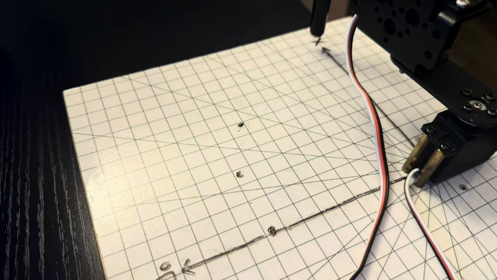So the objective of this project is to find the displacement vector of the end effector from its initial position to its endpoint based on the rotation of the two joints along the manipulator. And the three dots you see here on the board are the three endpoints of the end effector based on the three angles that we're given to input into the manipulator's programming.